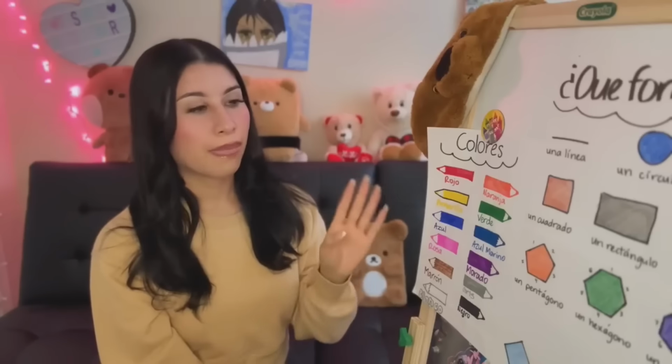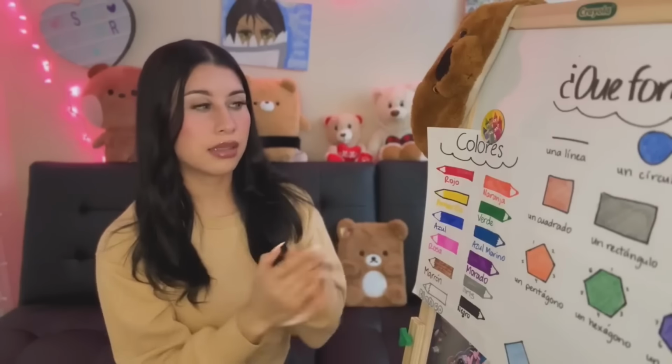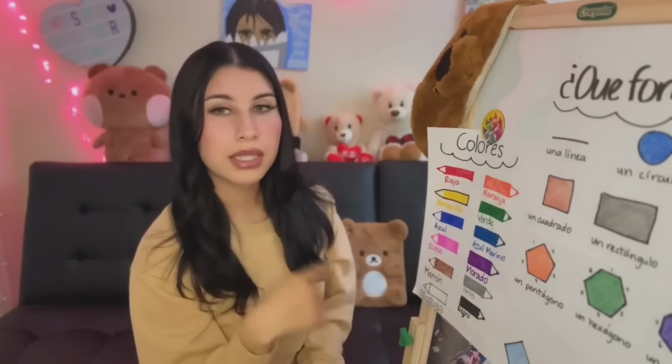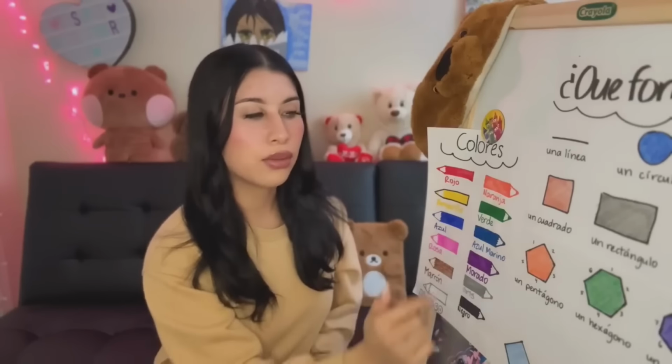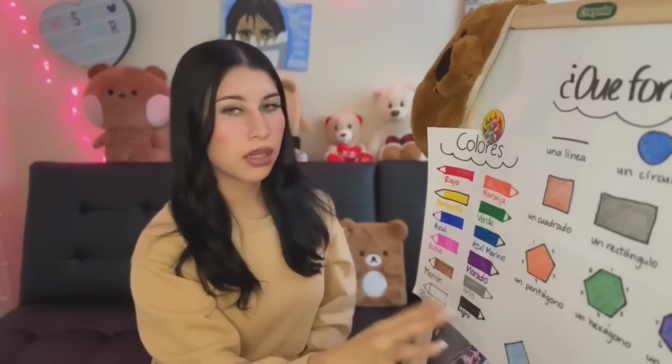Te voy a dar copias de estos dos. Y necesito que para la siguiente clase, estos ya te los tienes que saber. Estos también, ¿ok? Voy a estar apuntando cada uno la siguiente clase y tú me vas a decir a qué estoy apuntando. Un pentágono, un cuadrado, verde, un octágono, todo, ¿ok?